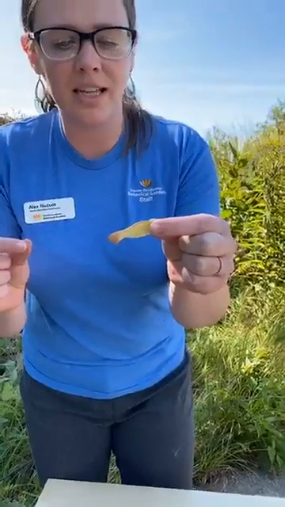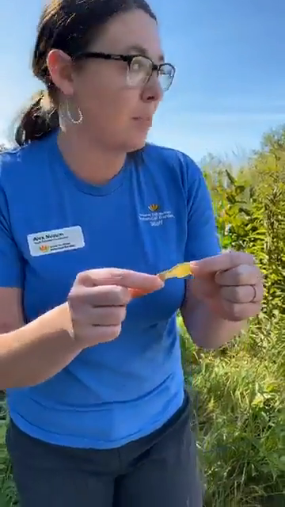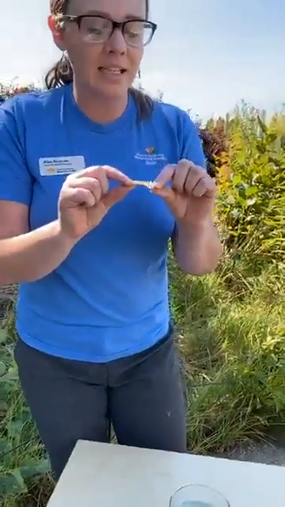So another one we have, you might know this one. This is a pretty common seed you might find in the fall. This is from a big tree that we have here. This is our maple seed. And some people call them helicopter seeds because of how they fly.